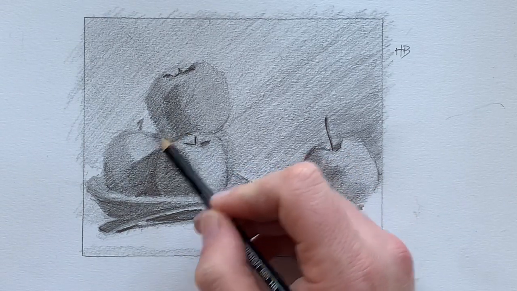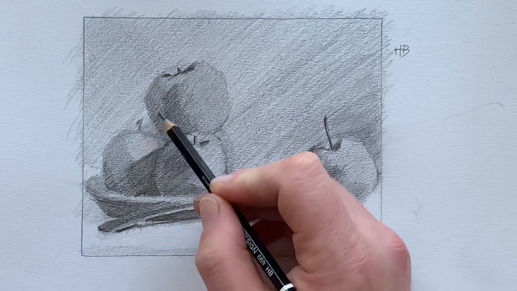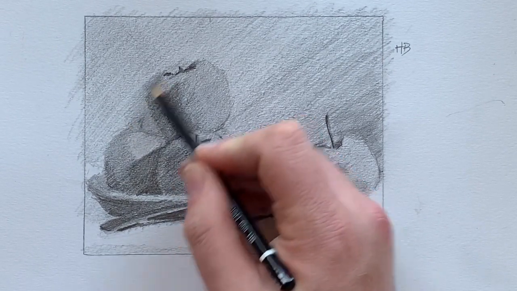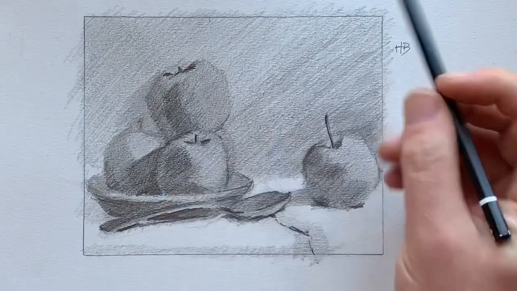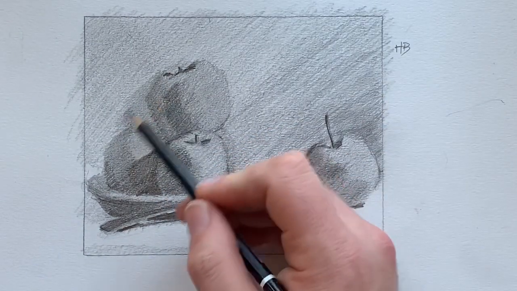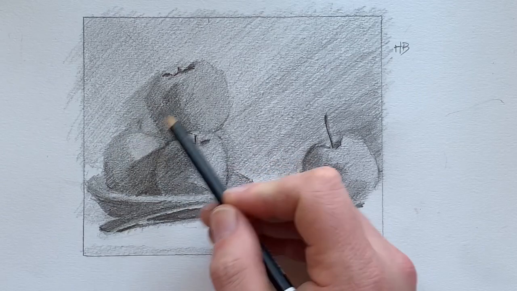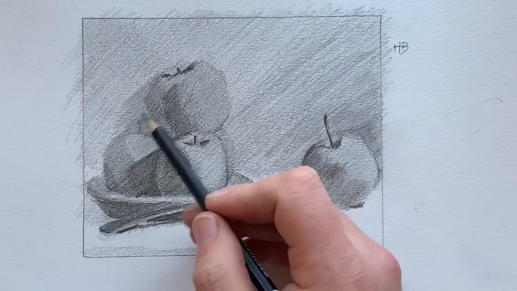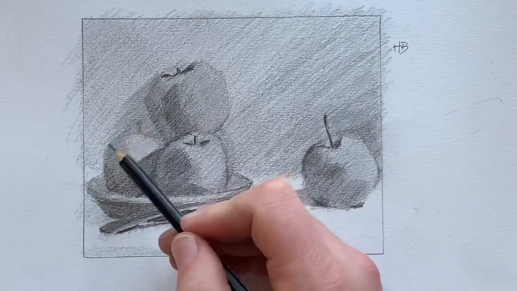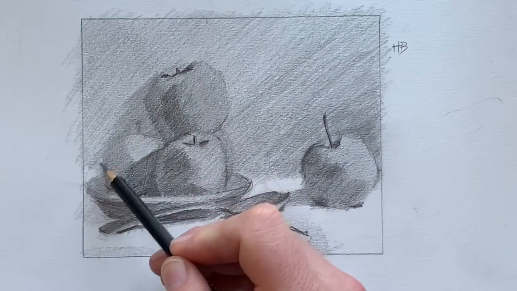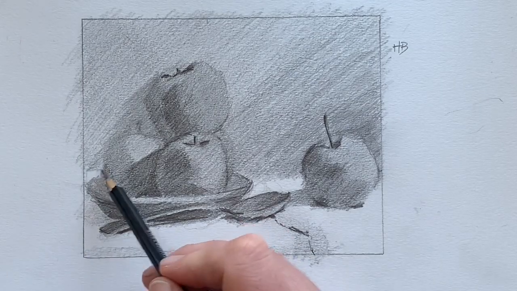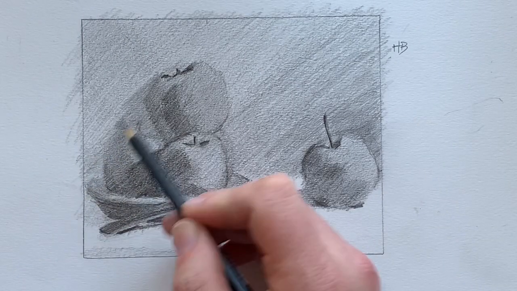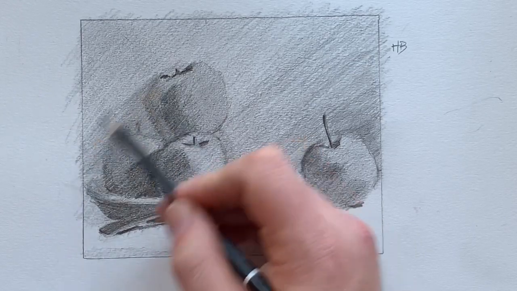Yet if I start to darken that background and make it similar to the apple there, it's going to lose some of its intensity and some of its focus. And so that apple then starts to sit back.